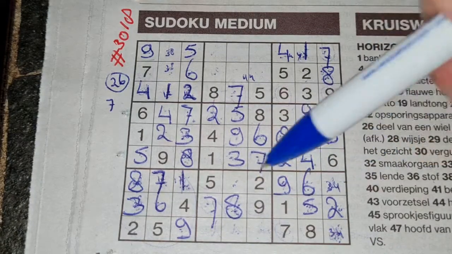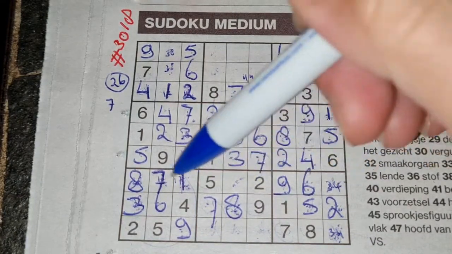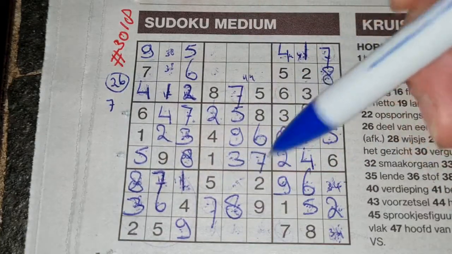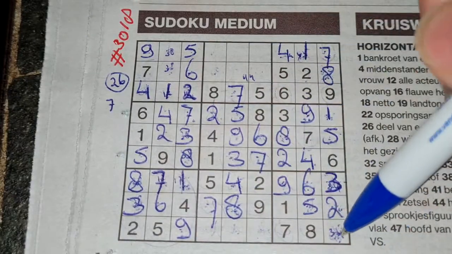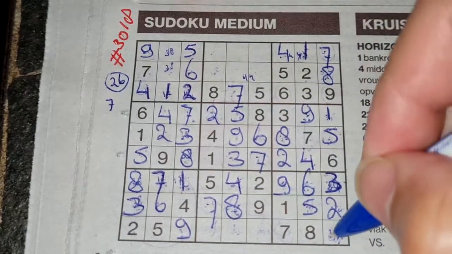3 and the 4 are missing in this row. 3 and a 4, we have a 3 there, no 3 there. 3 should be here, and a 4 goes there. Now 1 box left in this big square for the number 4.